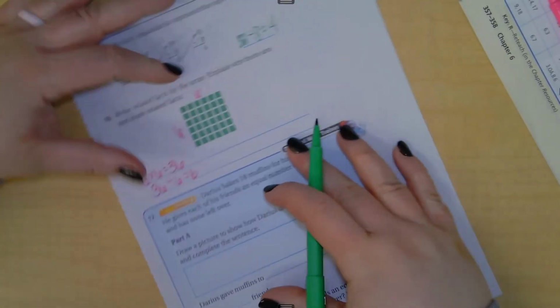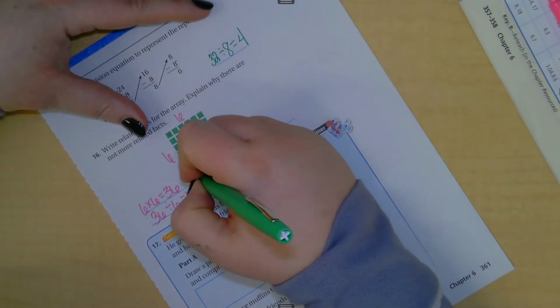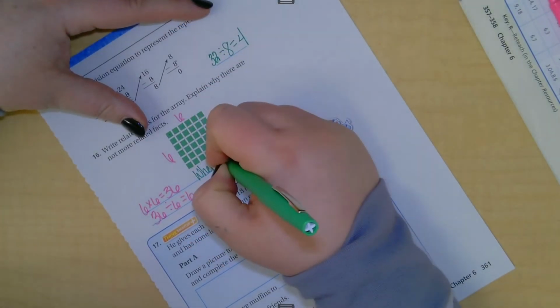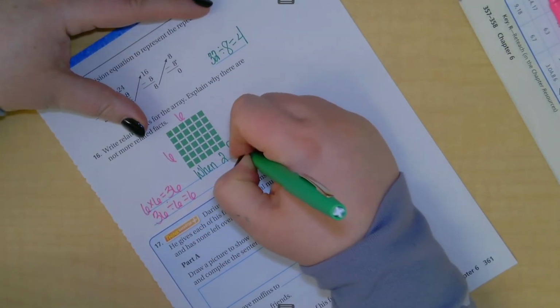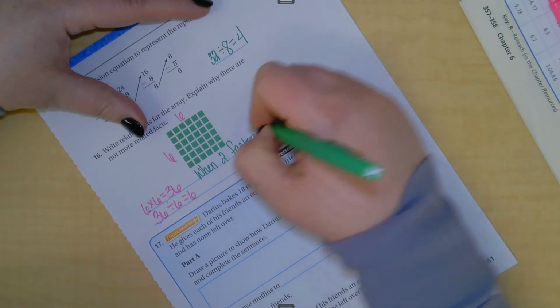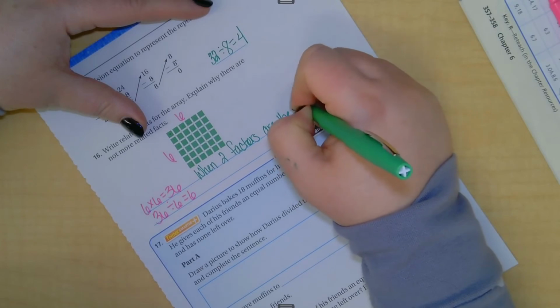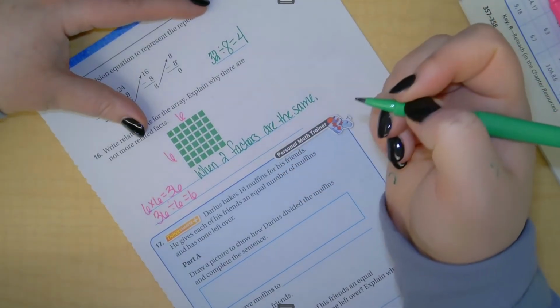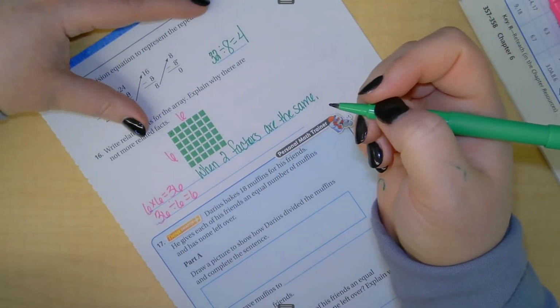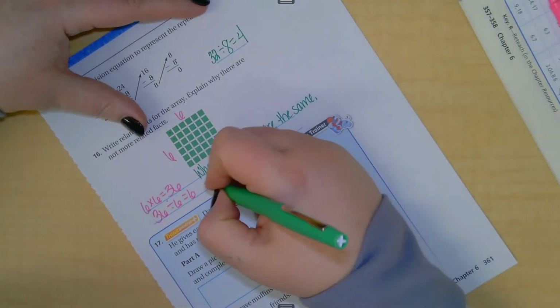Okay, so when 2 factors are the same, like we like to call twins, there are only 2 equations.